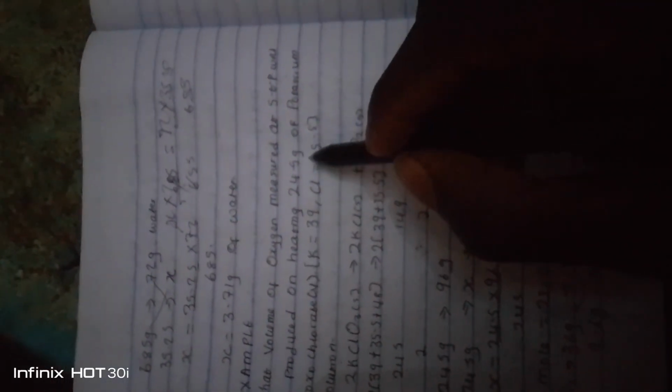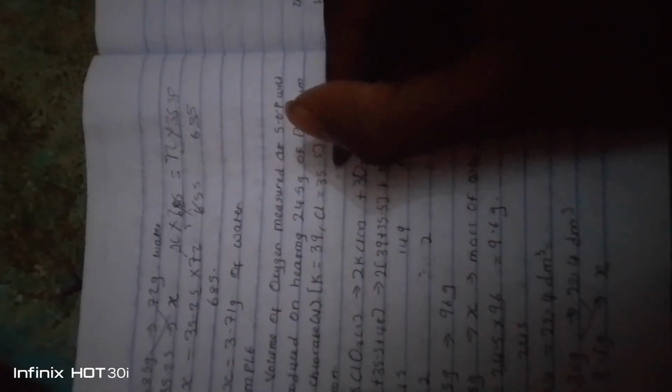So let's go to this question. You see, what volume of oxygen measured at STP? STP means standard temperature and pressure. Will be produced on heating 24.5 gram of potassium chlorate(V). The question tells you that potassium is 39, chlorine is 35.5. So remember, before we continue, in our last class I said 1 mole contains 22.4 dm cube. You'll be using that here.